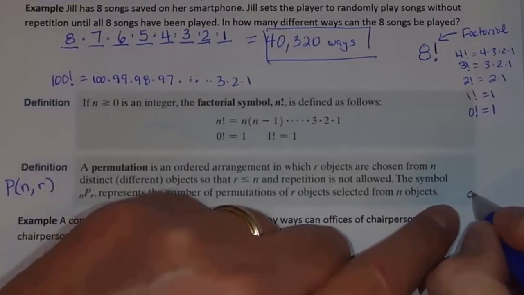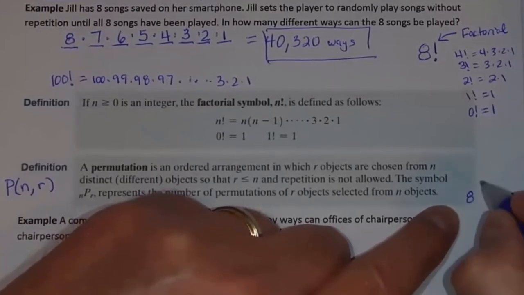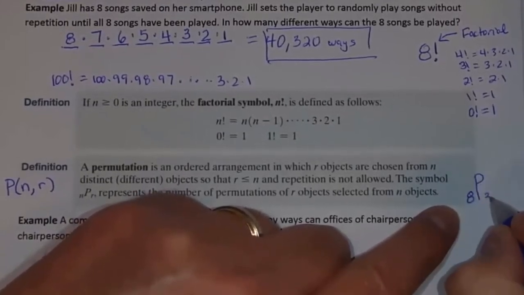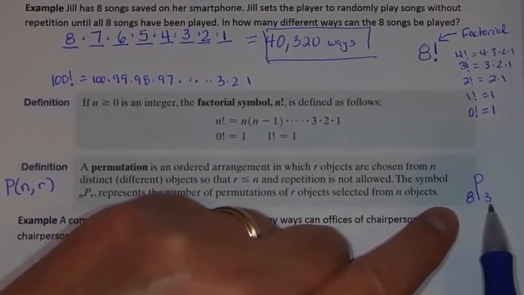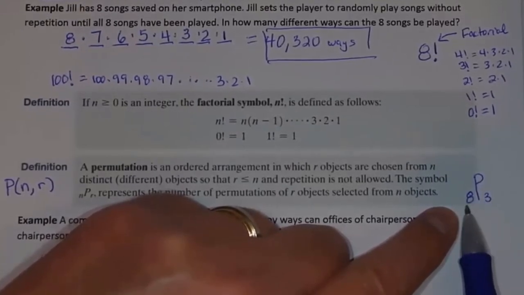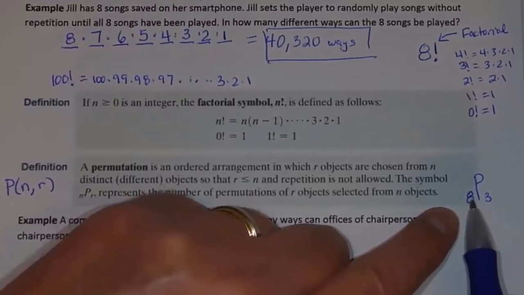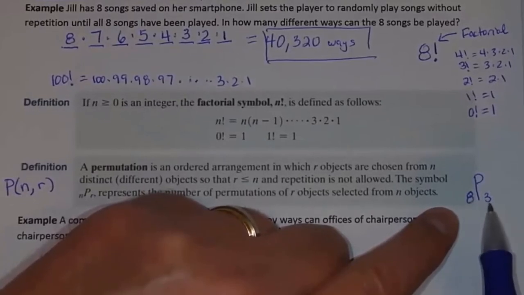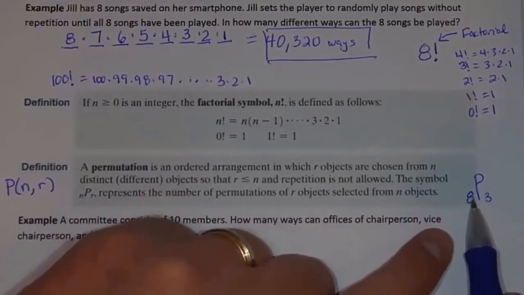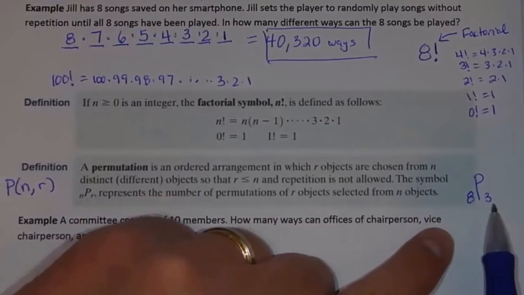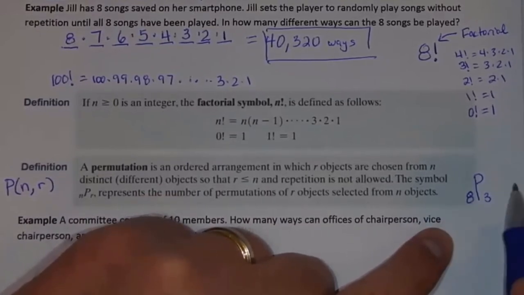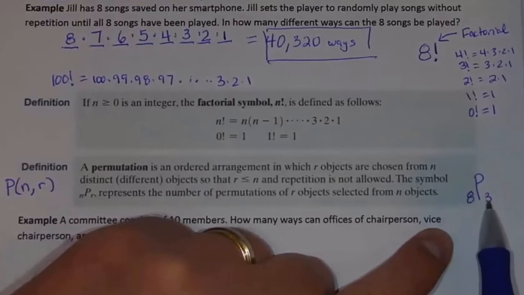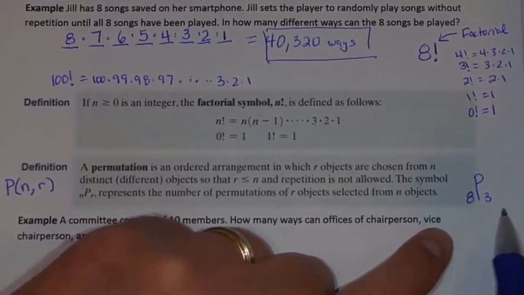If 3 are randomly played out of the 8, that would be a permutation of 8 items, choosing 3 of them. So n would equal 8 and r would equal 3. That's how I would denote that. I'm choosing 3 items out of 8, and the order is significant.